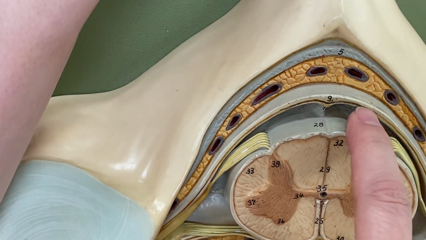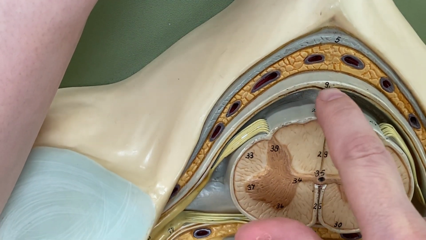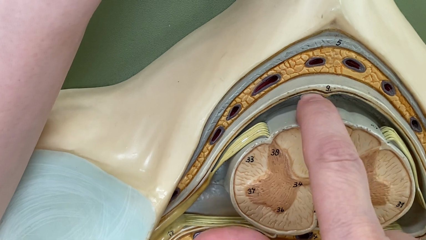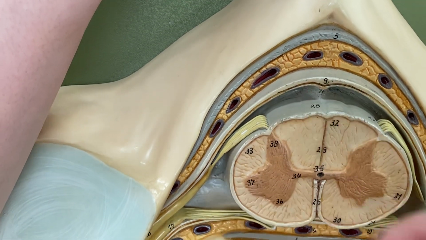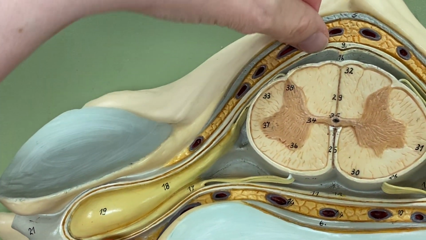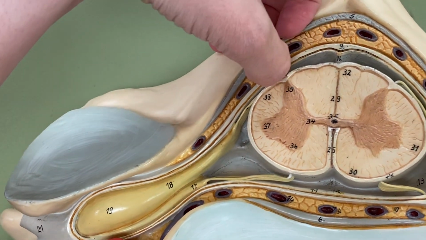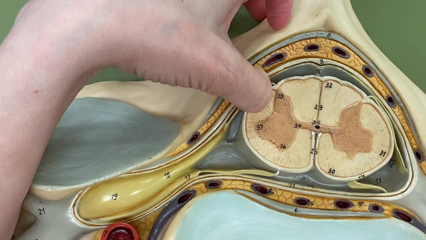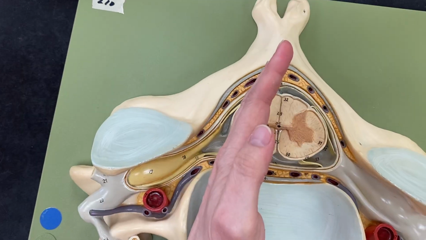And then the subdural space is a potential space. You see that dark line there, just big enough for my fingernail? That's the subdural space. It's not an actual space, it's a potential space. And then just under that, right here, that blue line underneath it, that blue kind of wall right there, that is the arachnoid mater. So let me zoom out for you.